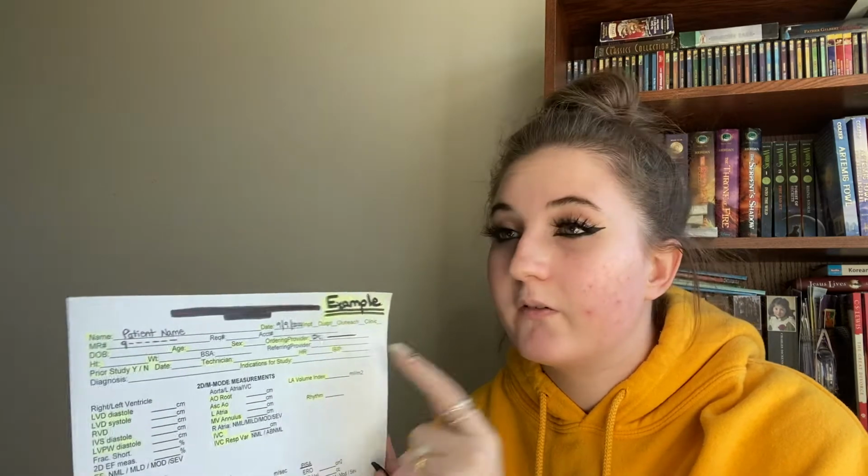So lastly, up here is the indications for the study. Very important, because you want to know why you're doing the study. And a lot of the time, 99% of the time, I've seen dyspnea, which is shortness of breath, and chest pain, or a previously known problem.